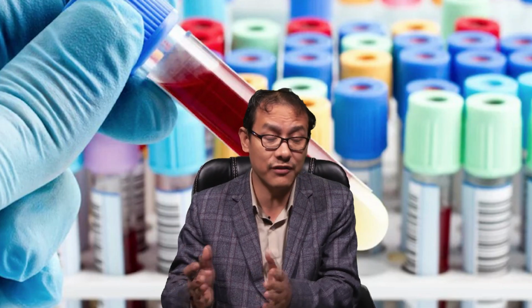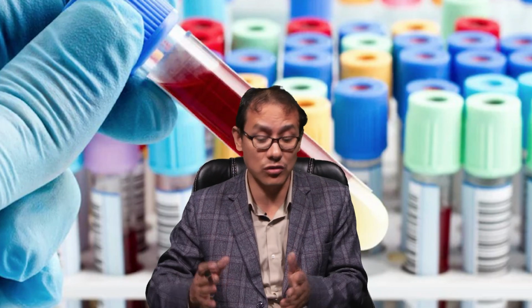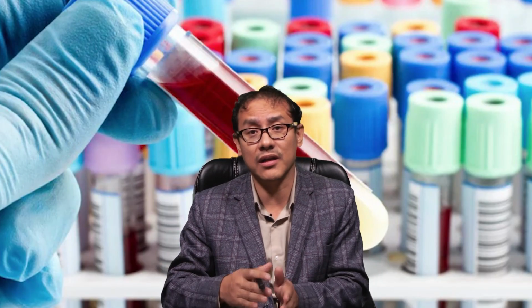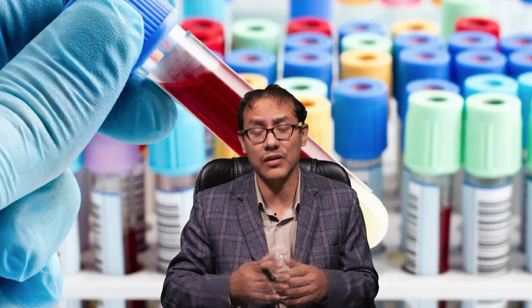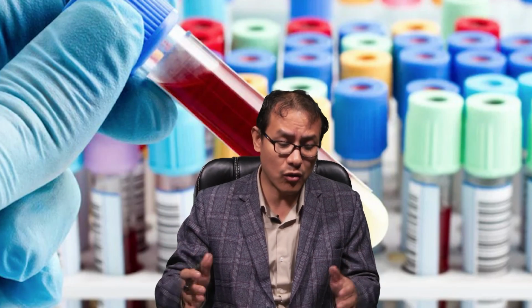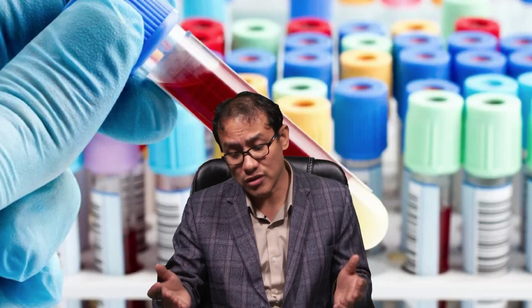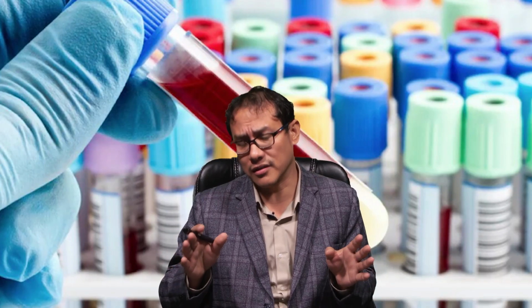It may be in the field of biochemical investigation like glucose, lipid, electrolyte, renal and liver profile, or in hematology, like CBC, complete blood count, ESR, coagulation profile, or in microbiology, like blood culture, serology, PCR or polymerase chain reaction, and many other techniques.